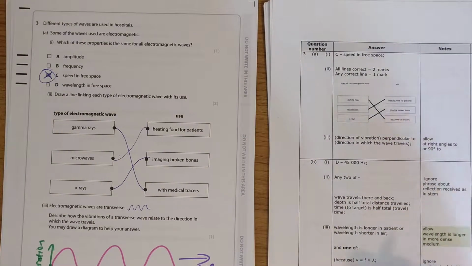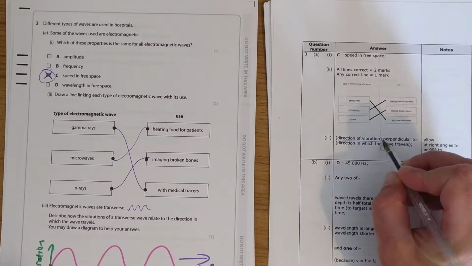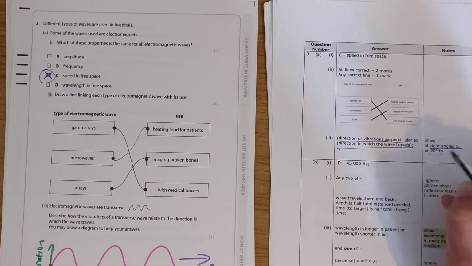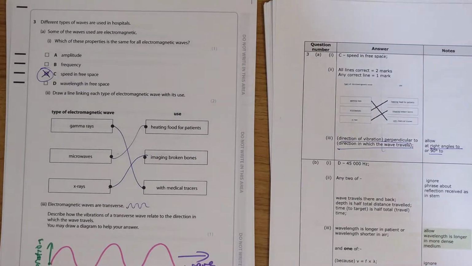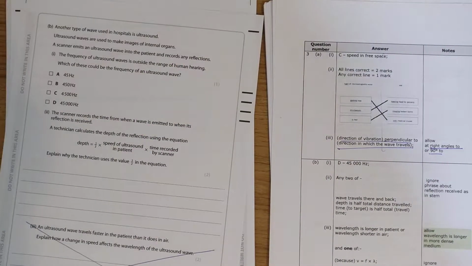And it's pretty much got that here. Direction of vibration is perpendicular to the direction the wave travels. Allow at right angles or allow at 90 degrees. So perpendicular is a better word to use. I should have really used that. Question 4. Oh no, sorry.